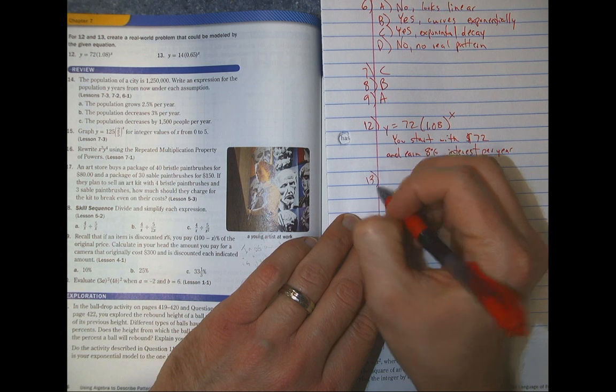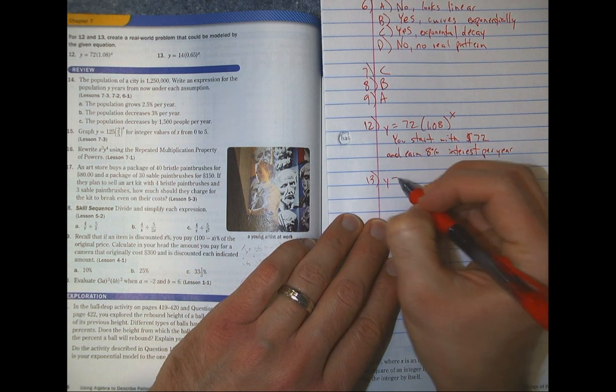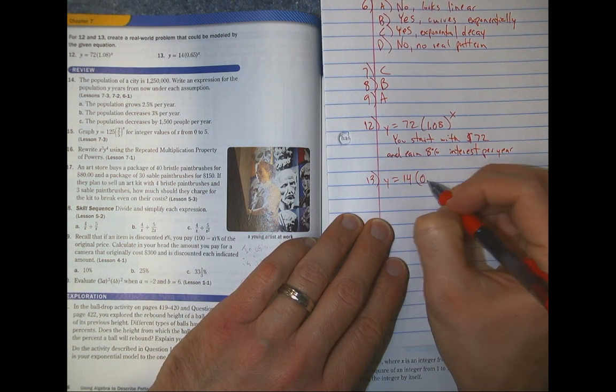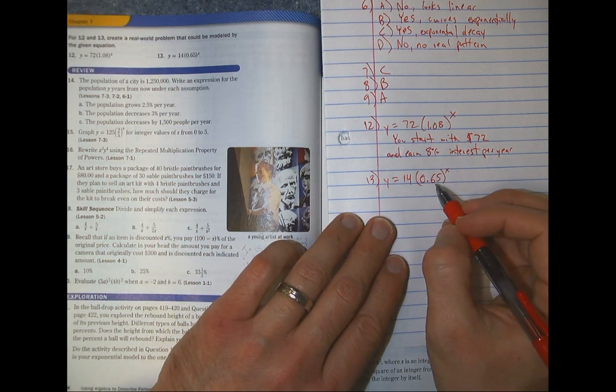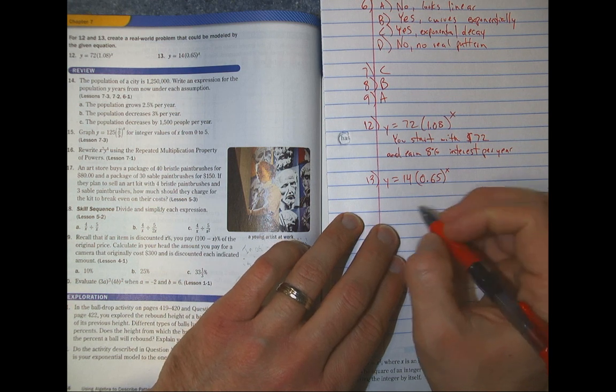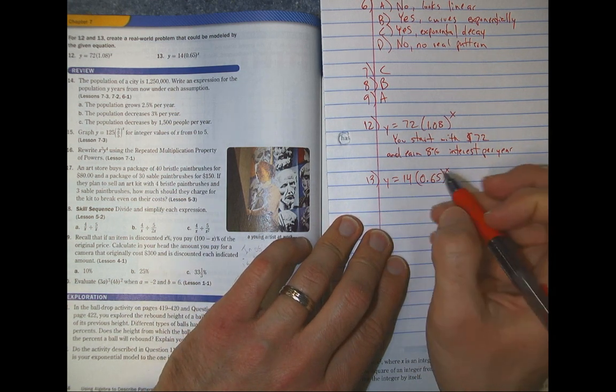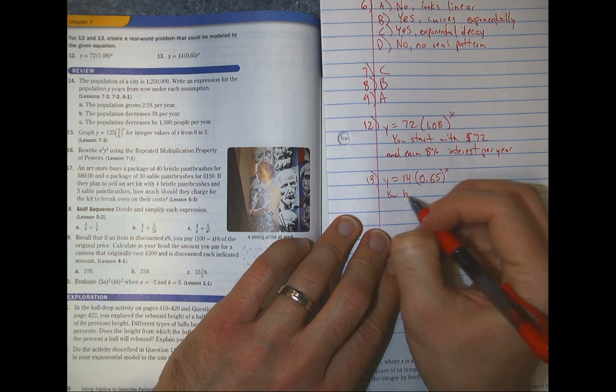So 13, we are starting with 14 of something and we're decreasing not by 65%. We're going to have 65%, which means we lost 35%. So let's see. I'm just going to make something up that starts with 14.